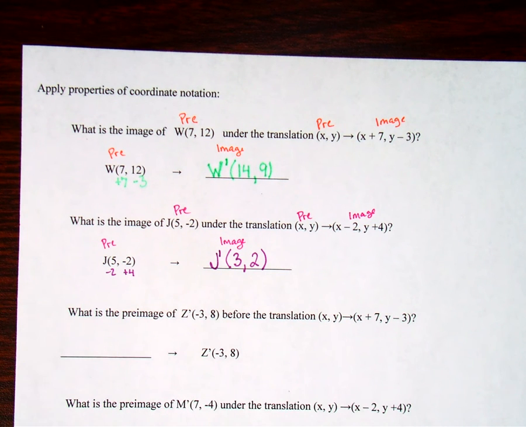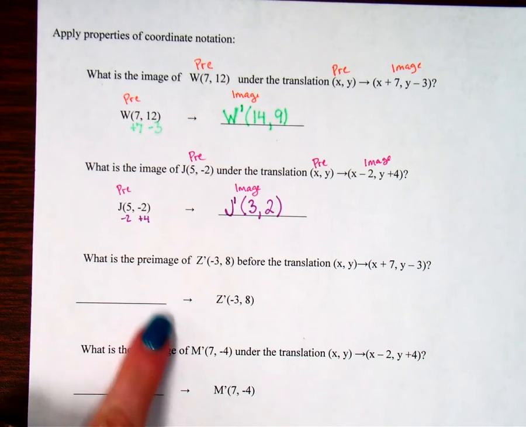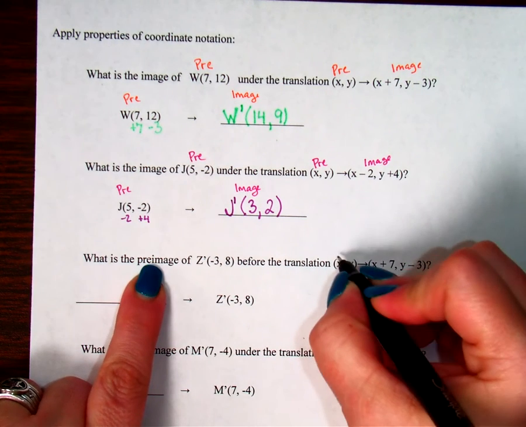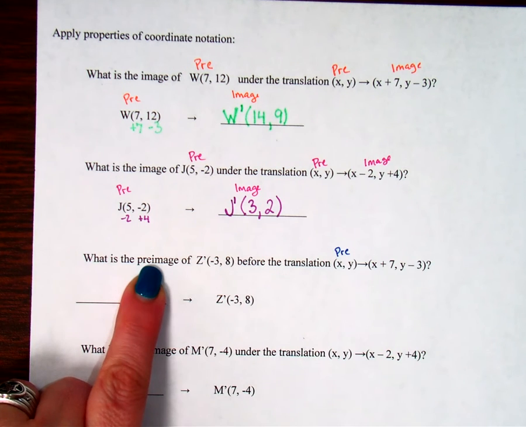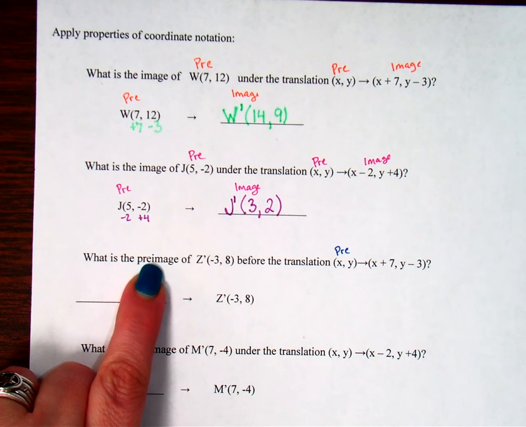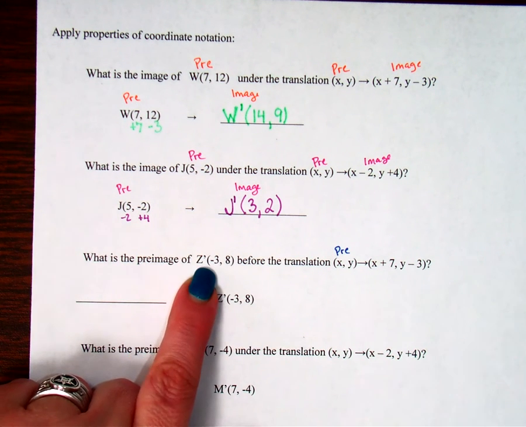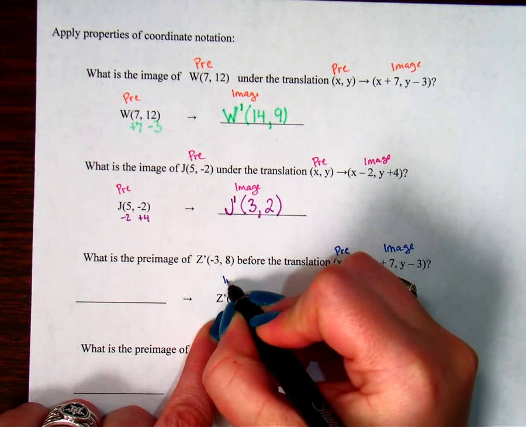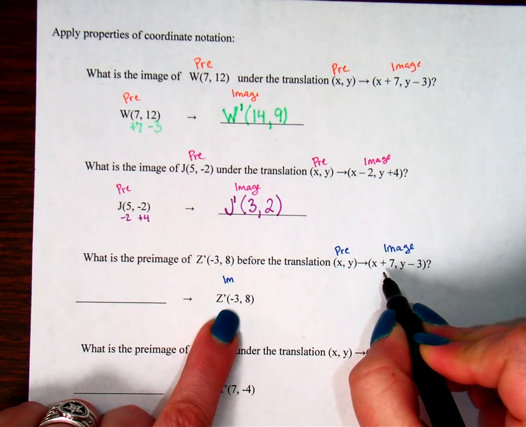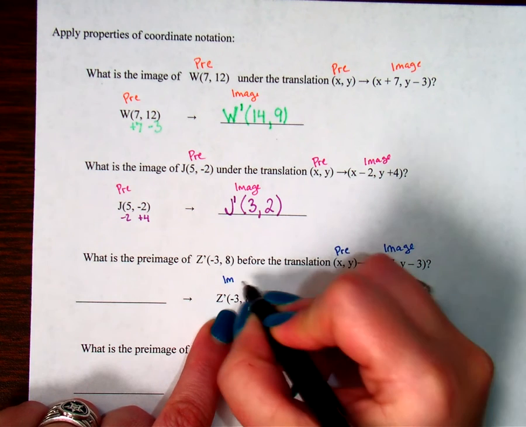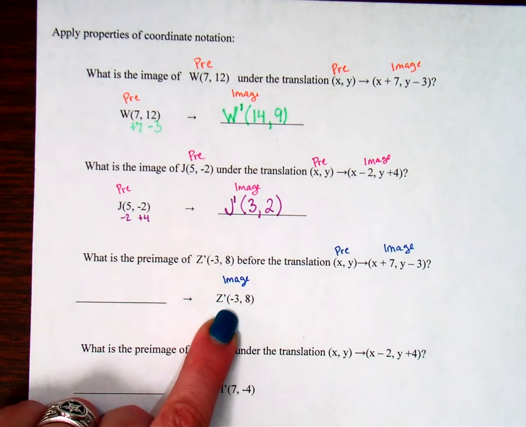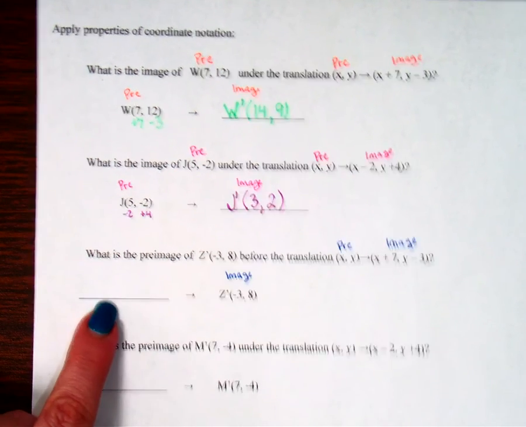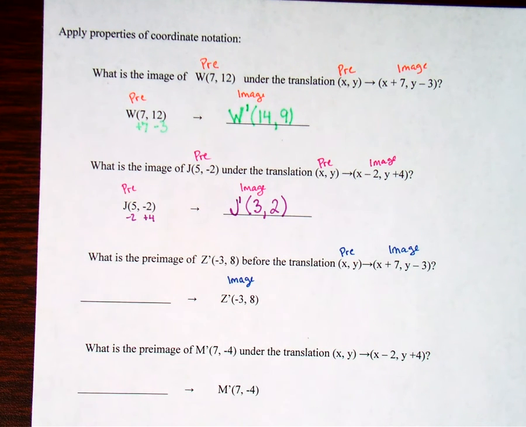Now the next ones are kind of interesting, because on the next ones, it's not asking me to find the image. This time it says, what is the pre-image? So I'm trying to figure out what was the original (x, y) if they gave me the image. So they've already added the 7, and they've already subtracted the 3. So I need to work backwards to get to my answer.